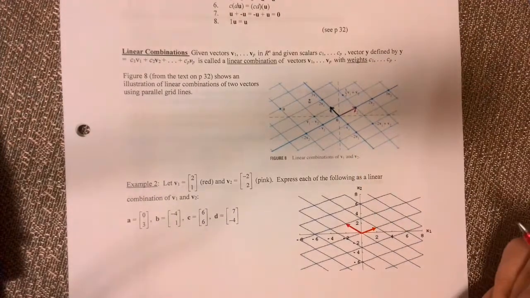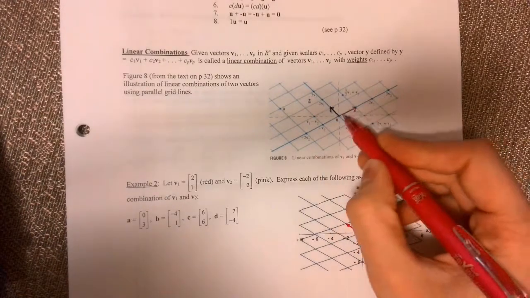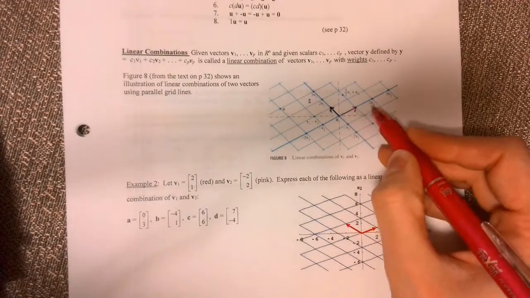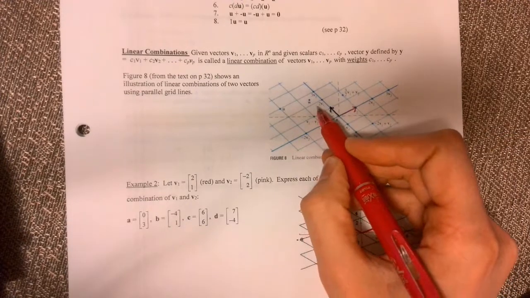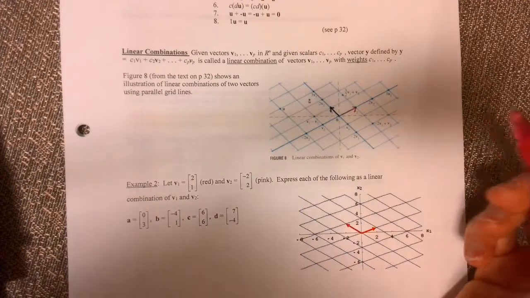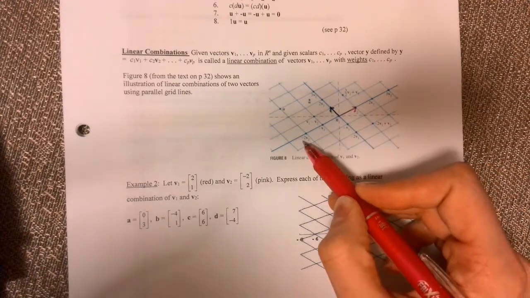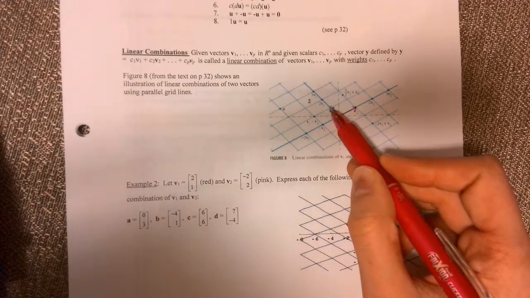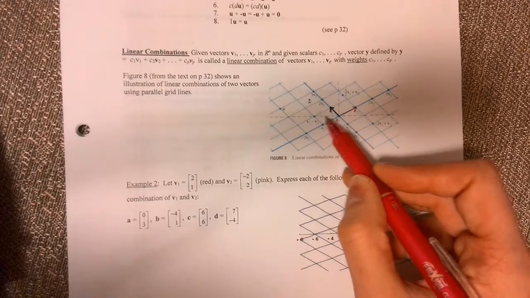So you can see that if we follow along these lines, these are just scalar multiples of vector 2. So here's 2 vector 2, here's 3 vector 2. Over here we've got 2 vector 1, 3 vector 1. And also negatives: negative vector 2, negative 2 vector 2. If I do vector 1 minus vector 2, I get to this point over here, which is a third vector you can see.